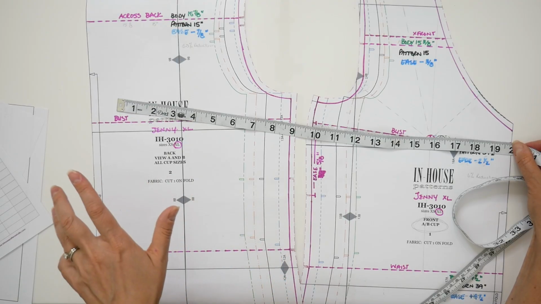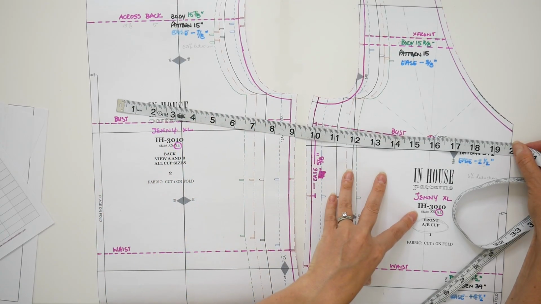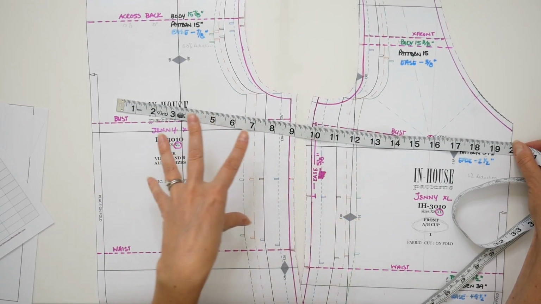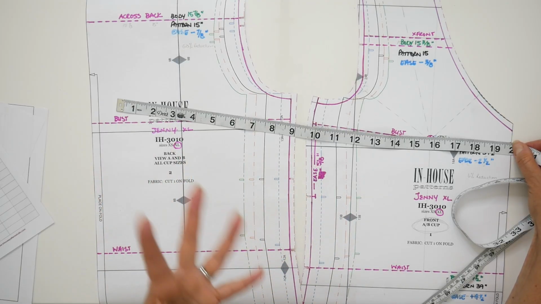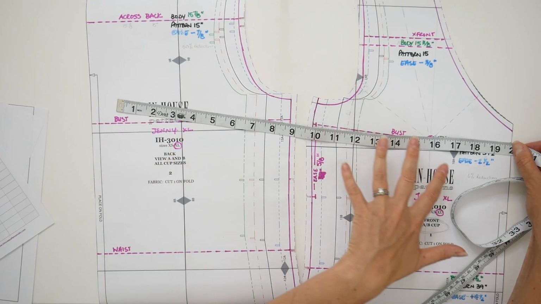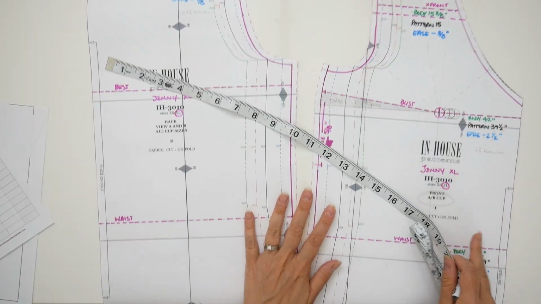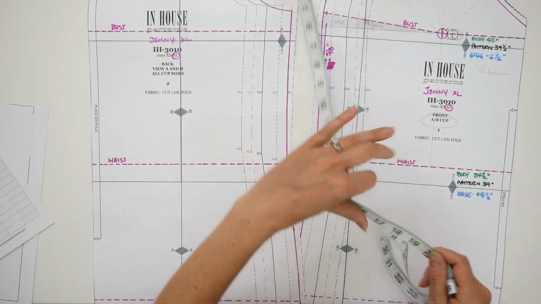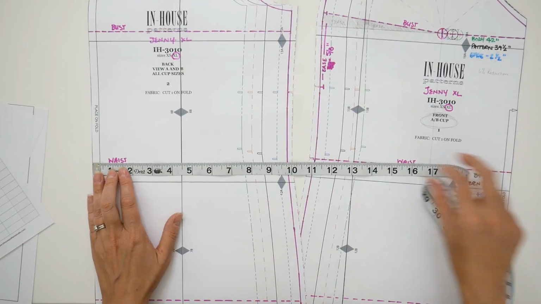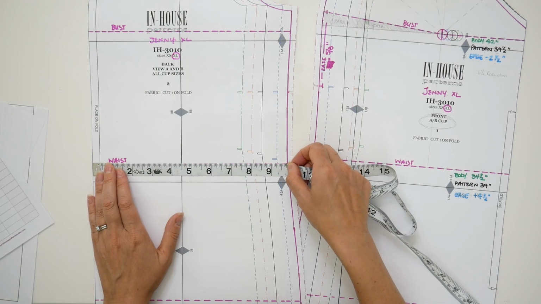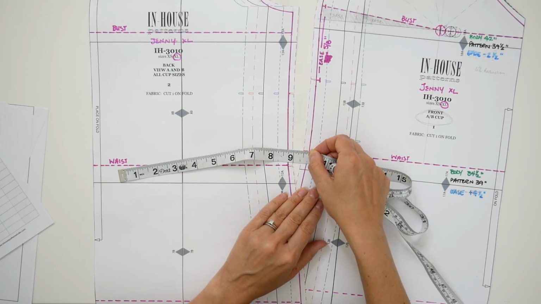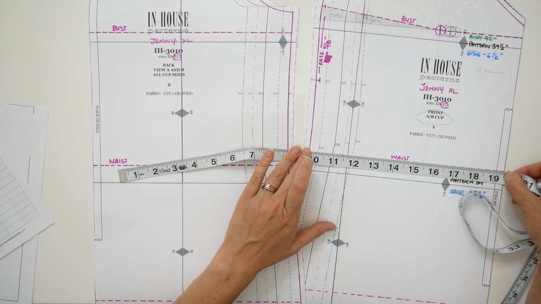So measuring that, you're going to double that because this represents two pattern pieces, which means it's just half of the body. So to get the other half, you need to multiply whatever measurement you get here by 2. The waist is the same situation where you can quickly measure. Make sure, again, you're measuring from seam line to seam line. I like to just put my fingernail on the edge and then jump over and measure.